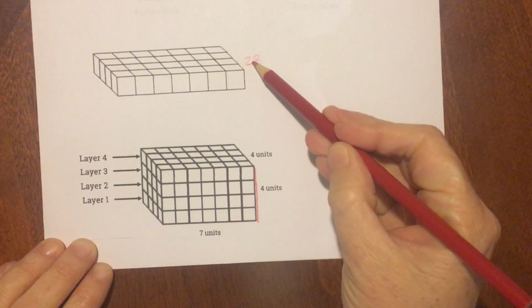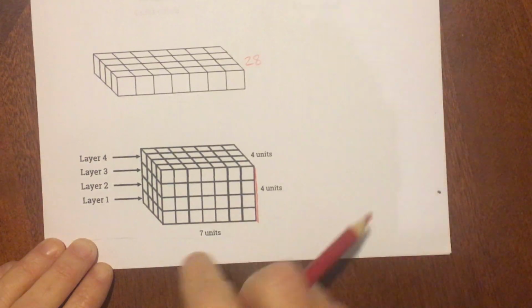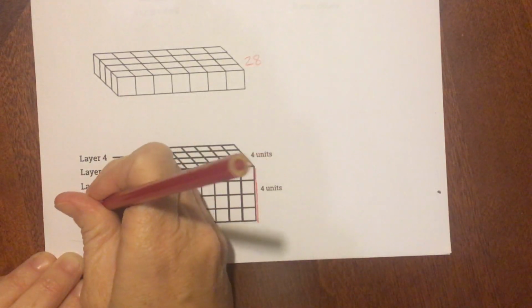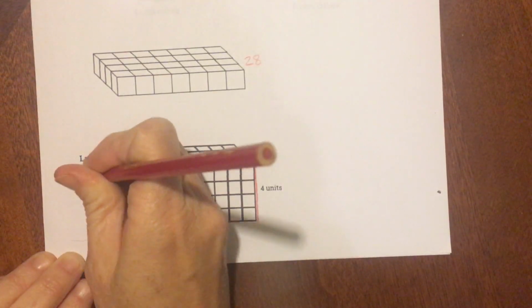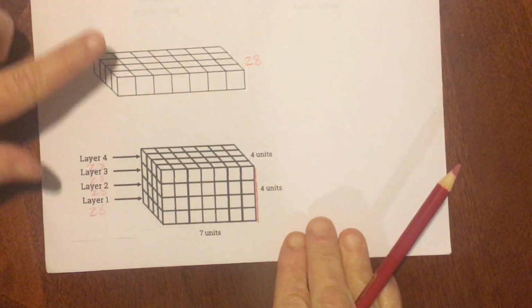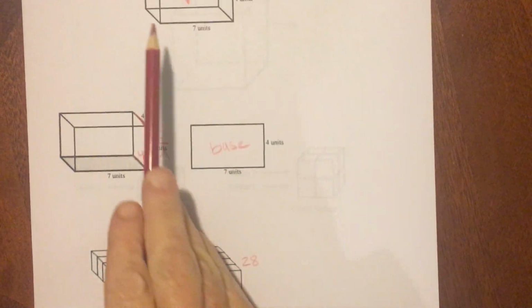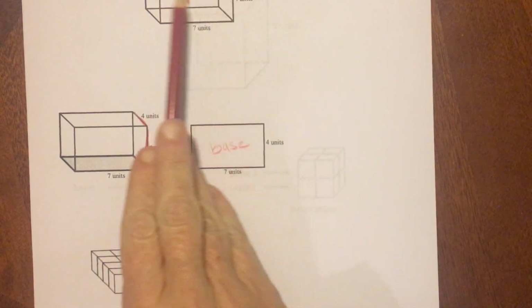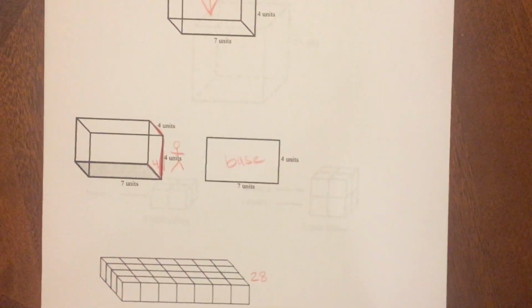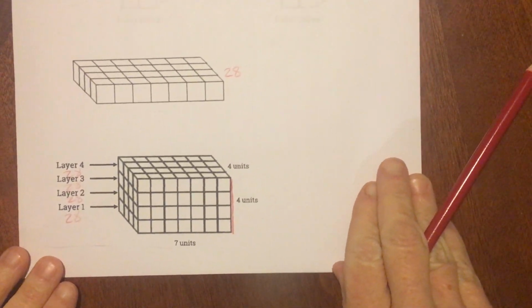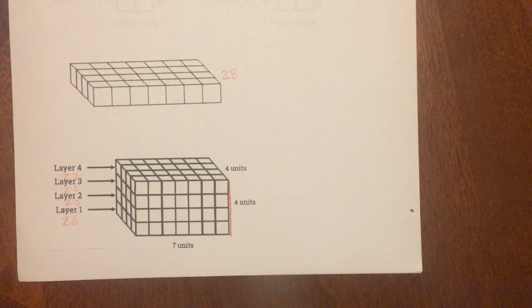Well, if my base was 28, how many do you think is in each layer? Hopefully you're thinking each layer is going to have 28. So I can fit a layer, if I go back to our original question, 1 layer of 28, 1 layer of 28, 1 layer of 28, 1 layer of 28 up here. So I can actually fit a lot of little cubes in my shape.